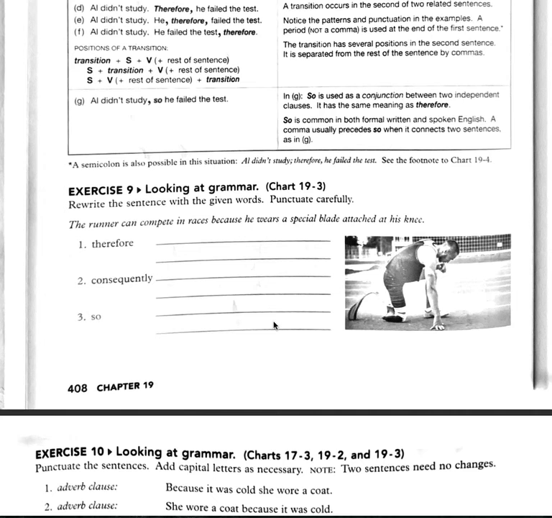Capital C, consequently, comma, he can compete in races. And the runner wears a special blade attached to his knee, I'm sorry, comma, not a period, comma, so he can compete in races. The comma comes before the conjunction so. Okay. All right.